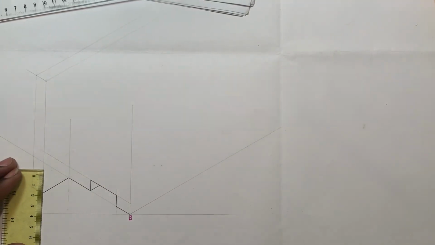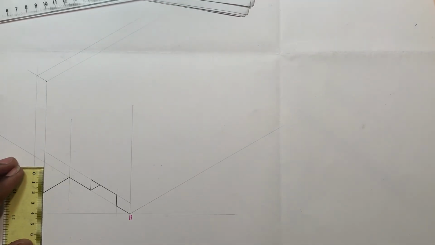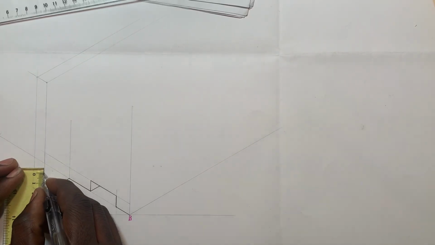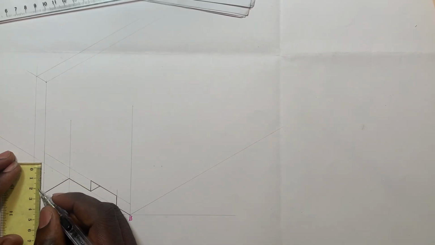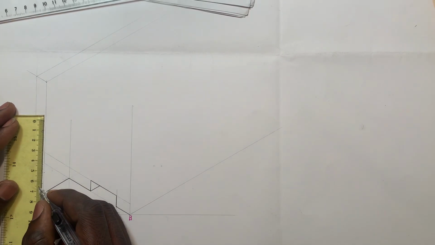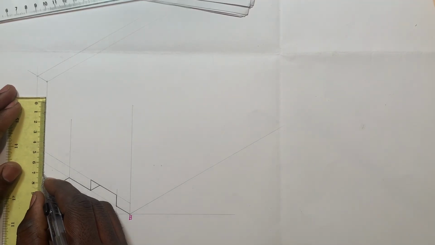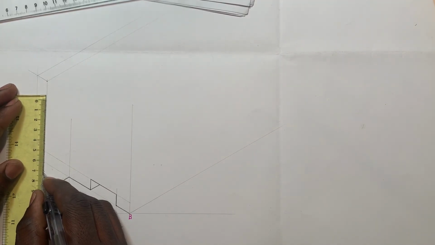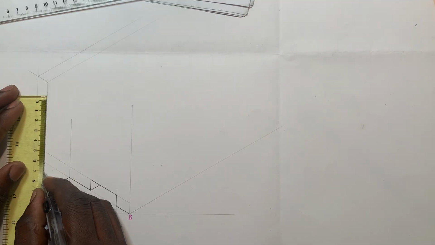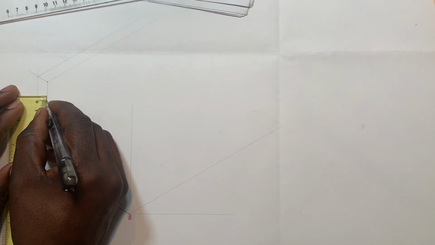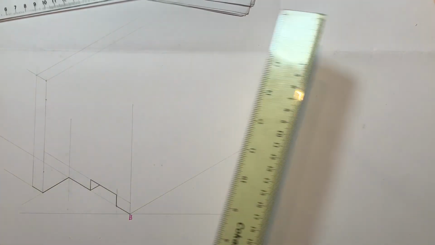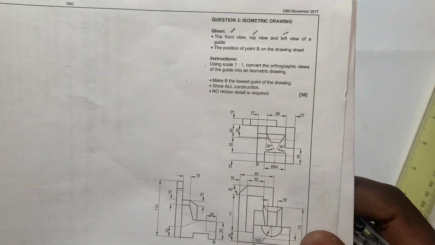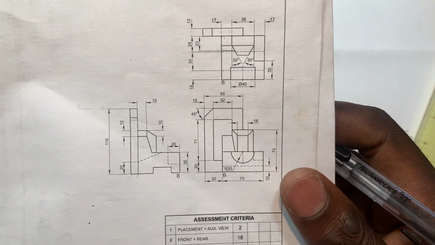Okay, so the 20, I'm going to record it from this corner, from here to right there is our 20, and then 71, 70. This is 70, 71 right here, my brother. So I just mark at 0.